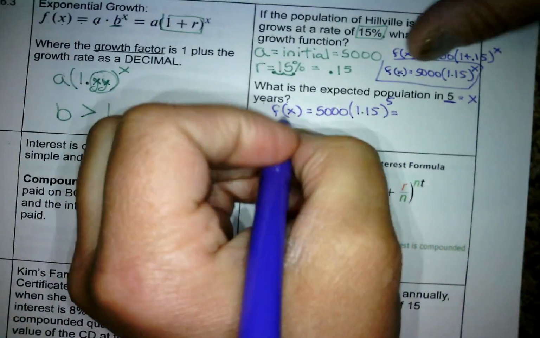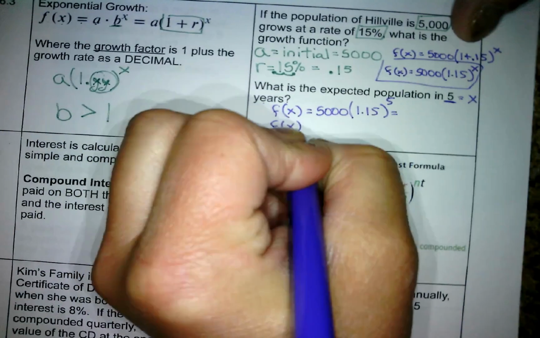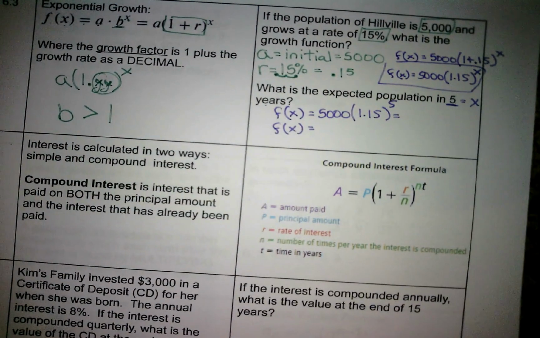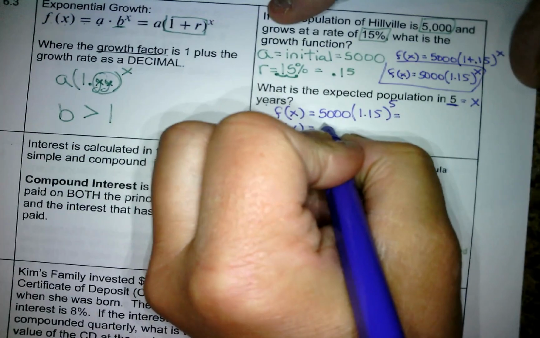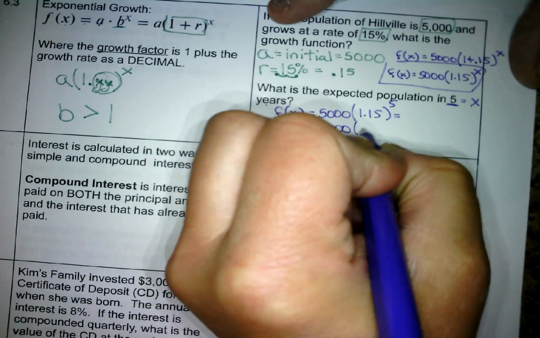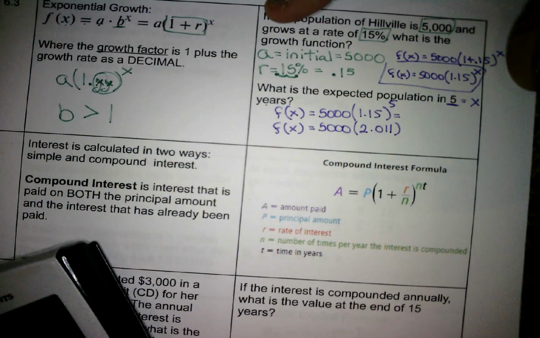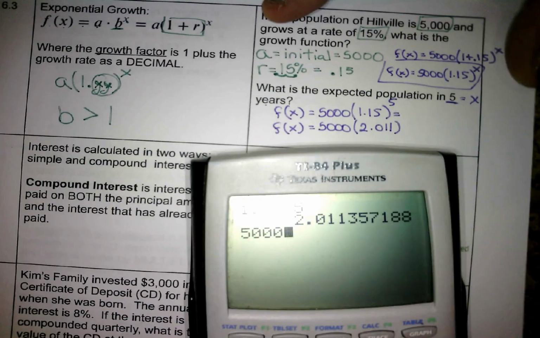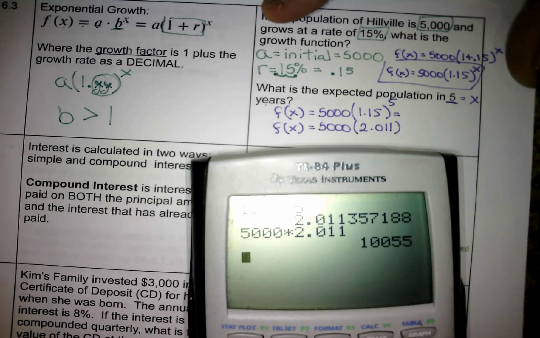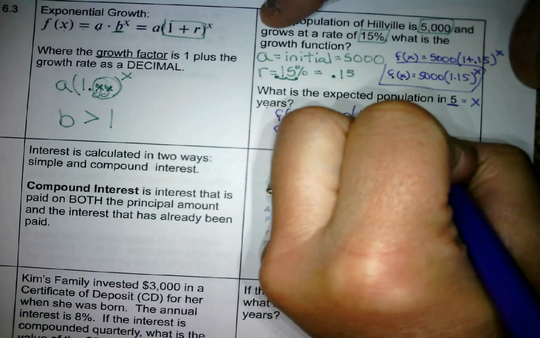I'm going to round, because you guys usually aren't using these fancy calculators right now. So we have 5,000 times 2.011, and I get 10,055 people.